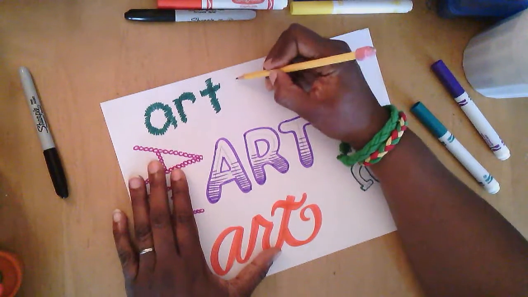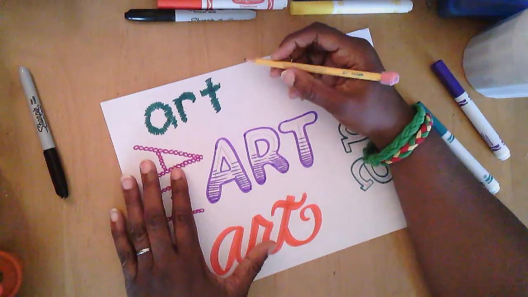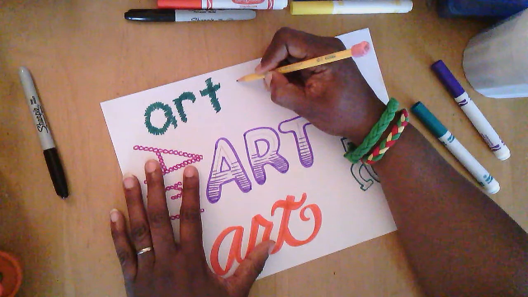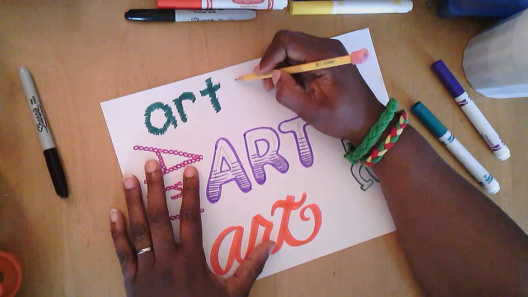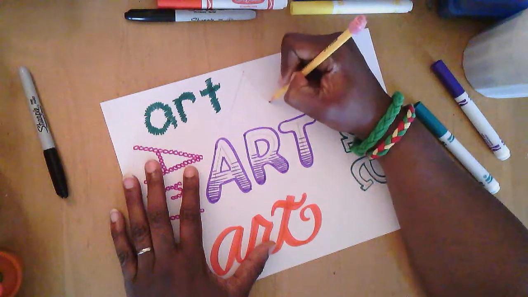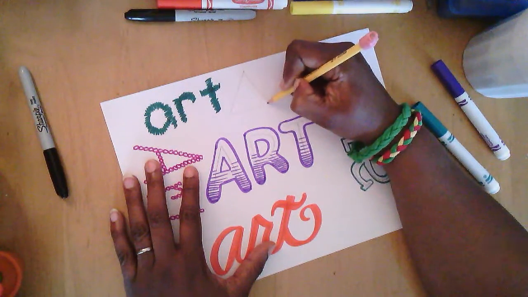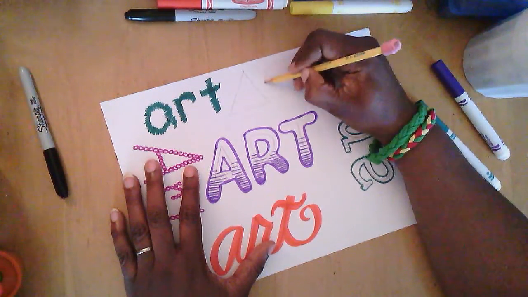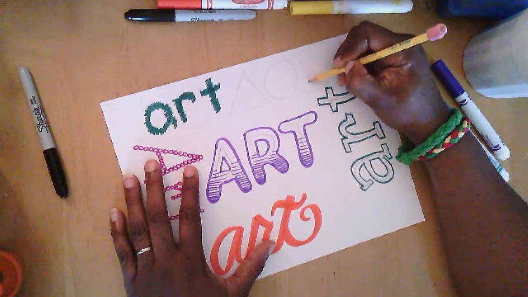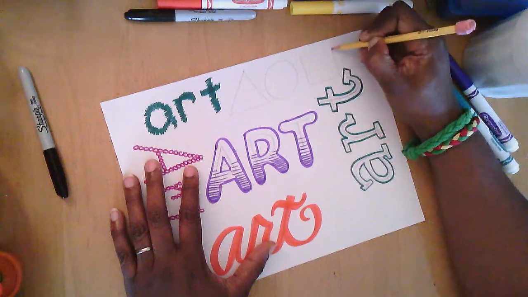But sometimes you can use your letters inside of a shape. So I'm going to use some shapes to do the letters. So I'm going to use a triangle, a circle, and a square. Whew, that barely fit.